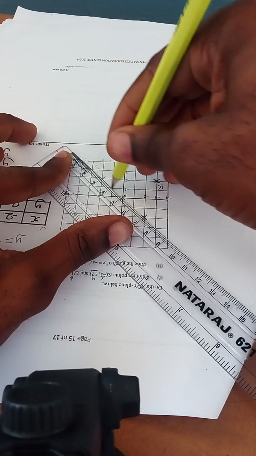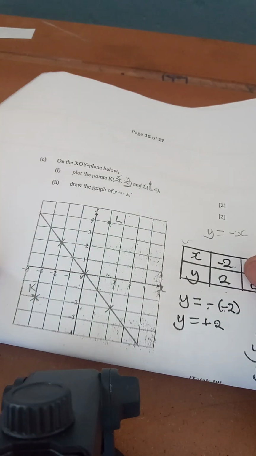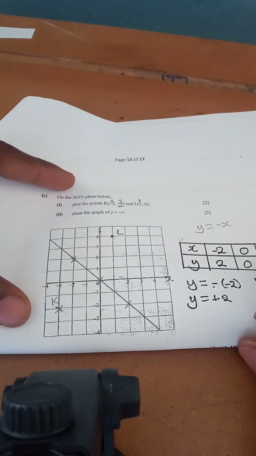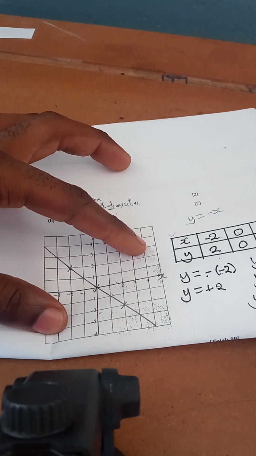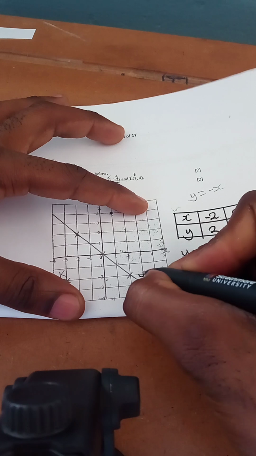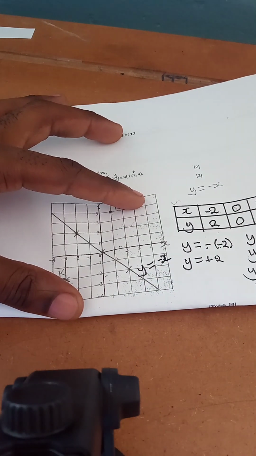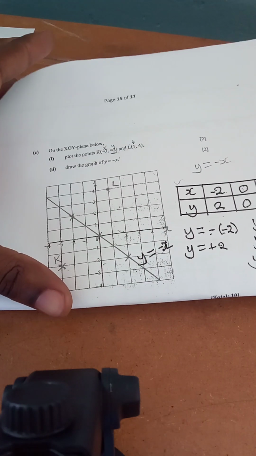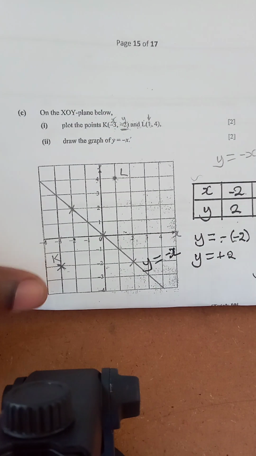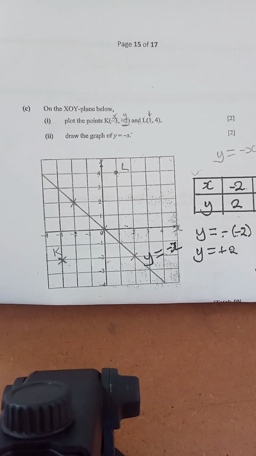So as long as there is an equal sign, whether it's saying greater than or equal to, or less than or equal to, as long as an equal sign is there, your line will always be solid. So now after you do this, you can name your line. This one will be y is equal to negative x, like that. Okay, this is it for this part. Let me make a separate one for shading.